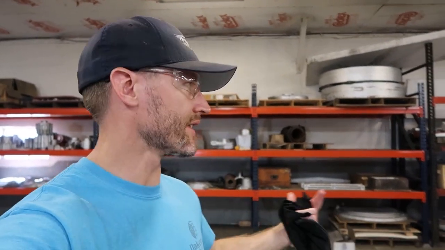We're in one of our warehouses where we store, this area is where we store some of our patterns for preservation of antique tractors, steam engines. One of my passions is preserving history, and the history of the agricultural equipment is primarily tractors and steam engines. And so this area, we store some of that stuff.